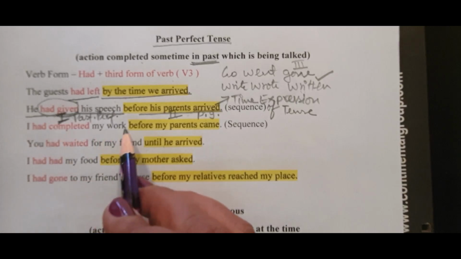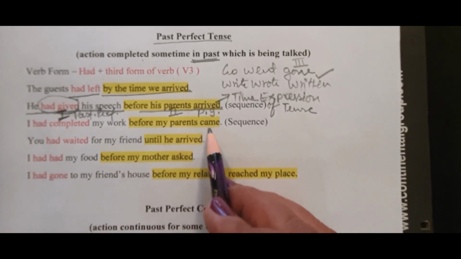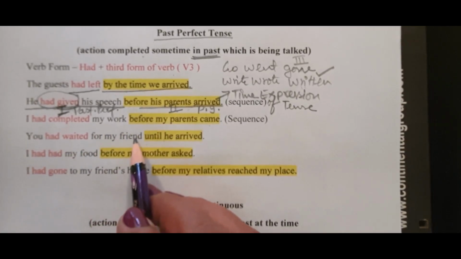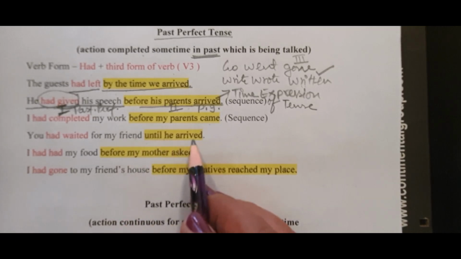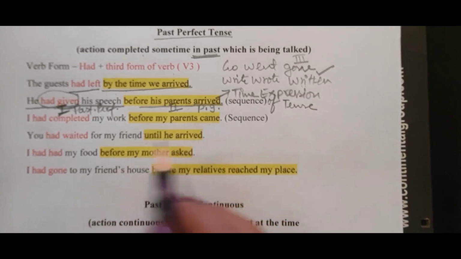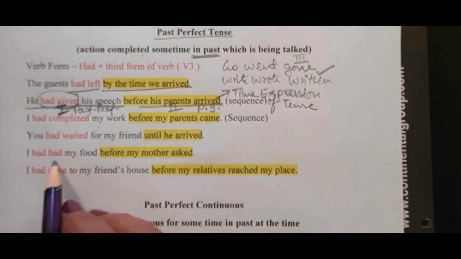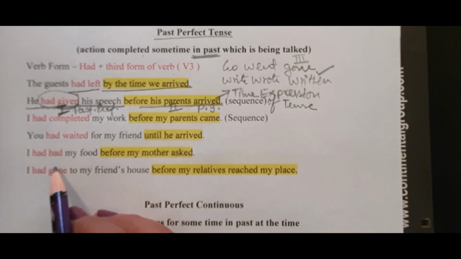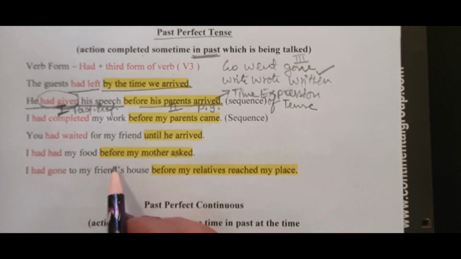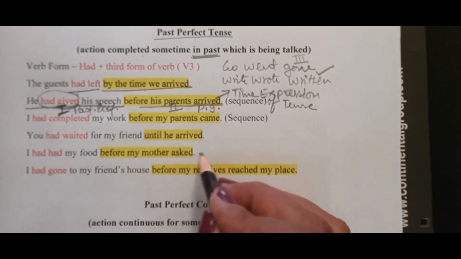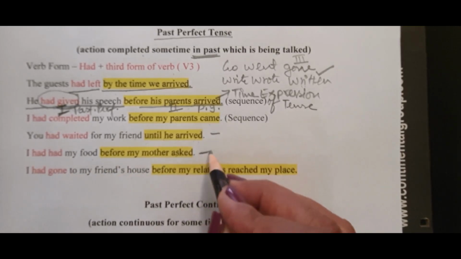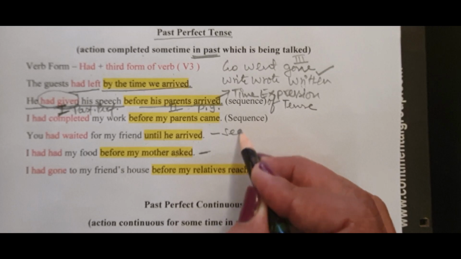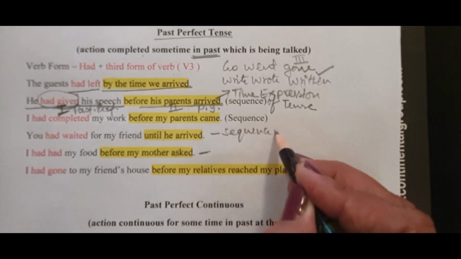I had completed my work before my parents came. You had waited for my friend until he arrived. उसके आने तक आपने इंतज़ार किया. I had had my food before my mother asked. My mother asked me to take my breakfast, to take my food, but I had before that. मैंने पहले ही कर लिया था. So this is again, all these are time sequences. All these are sequence of tense.